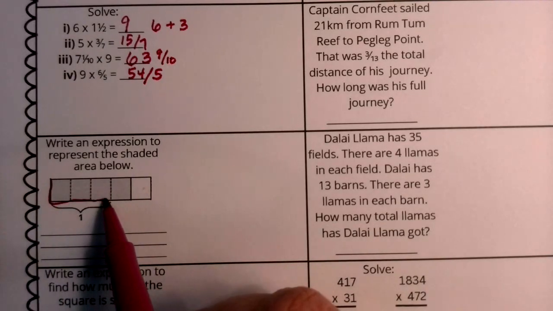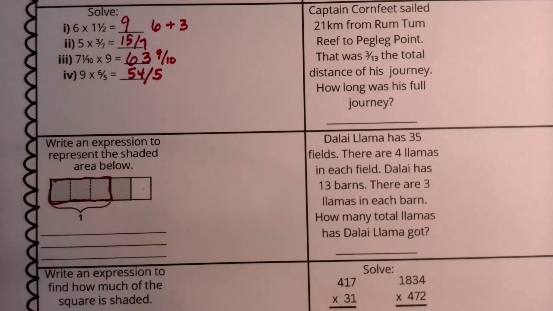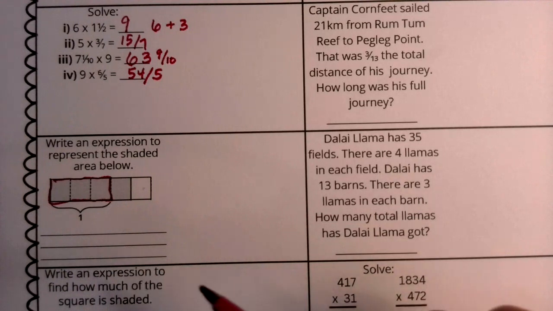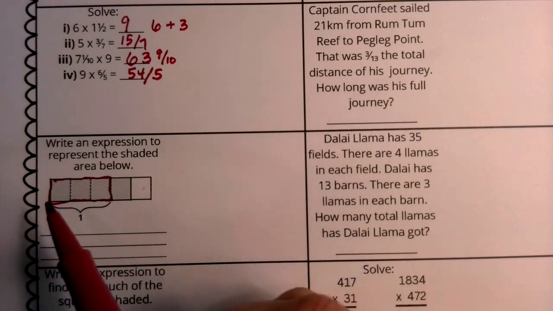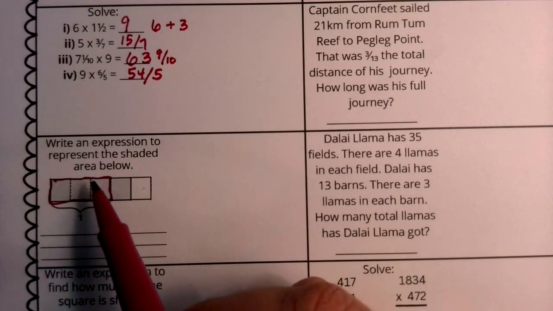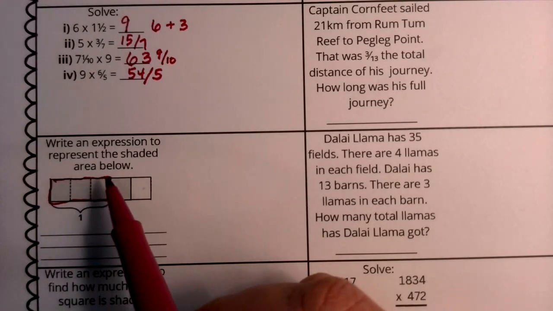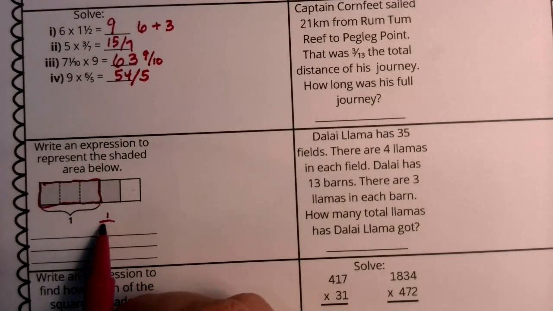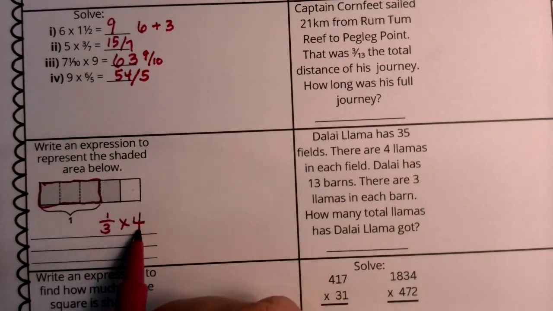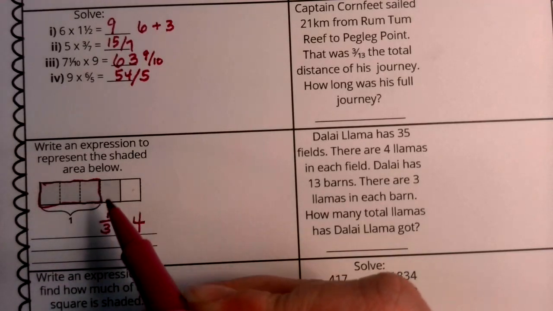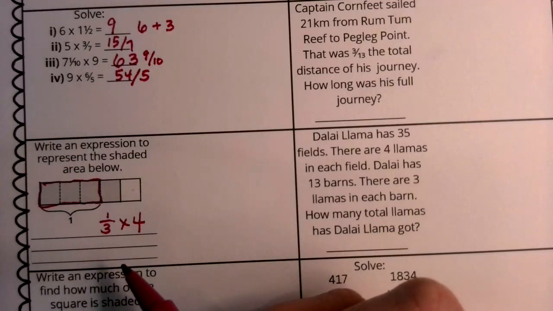Well, I know that this is one whole, right? And I know that this is one of the three that it would take to build another whole. Because of that, I know that each of these shaded regions is a third, isn't it? Because this is 1/3, 2/3, 3/3, and that equals one whole. And I actually have one more third. So how many thirds do I have? I have 4. So I could say that I have 1/3 times 4, right? Because this is a third, a third, a third, a third. We have 4 thirds. So I could make it 1/3 times 4.